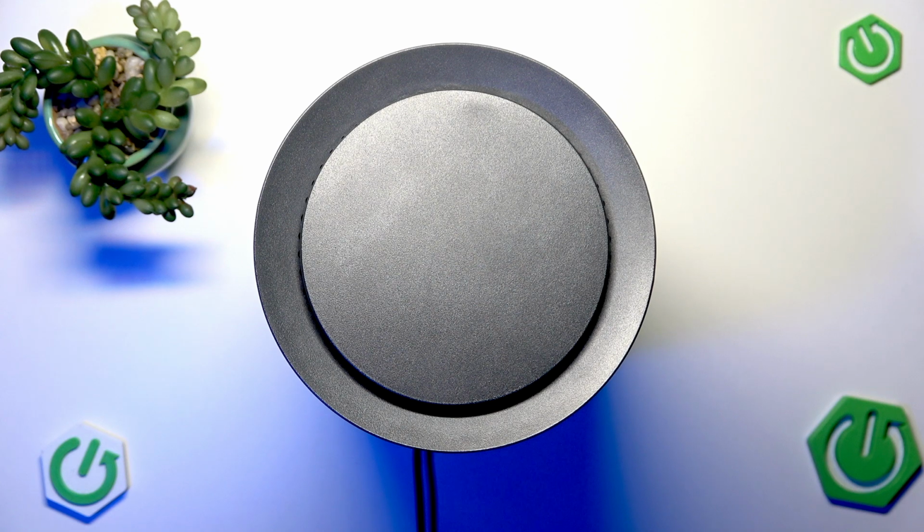Hello guys, today I've got a T-Mobile 5G router DL5M2 and I'm going to show you how you can easily use the backup, how to create it, how to use it.